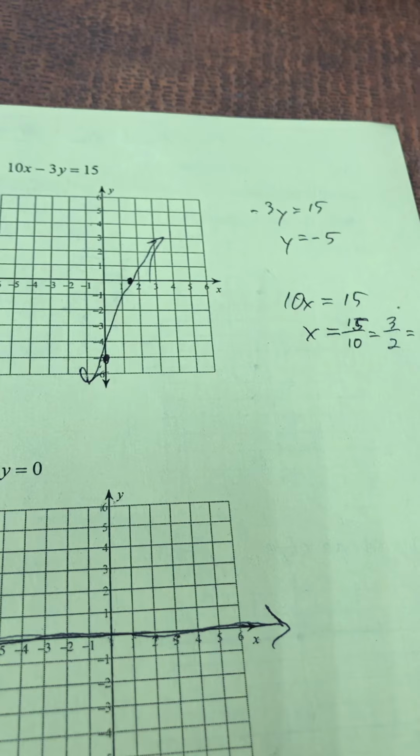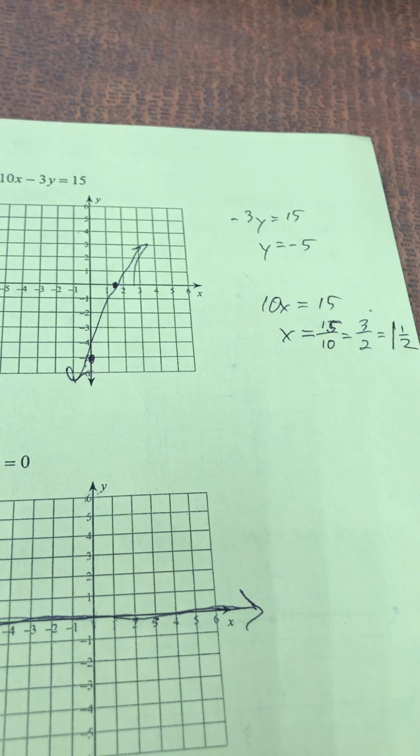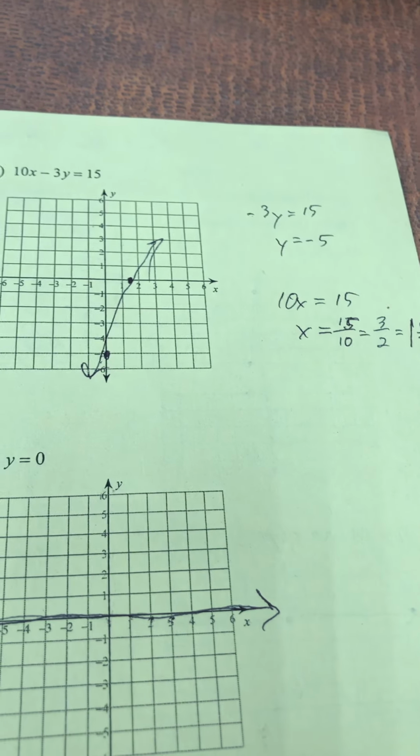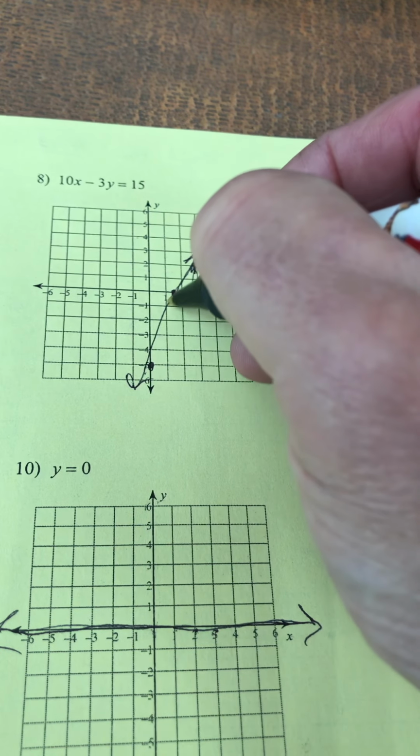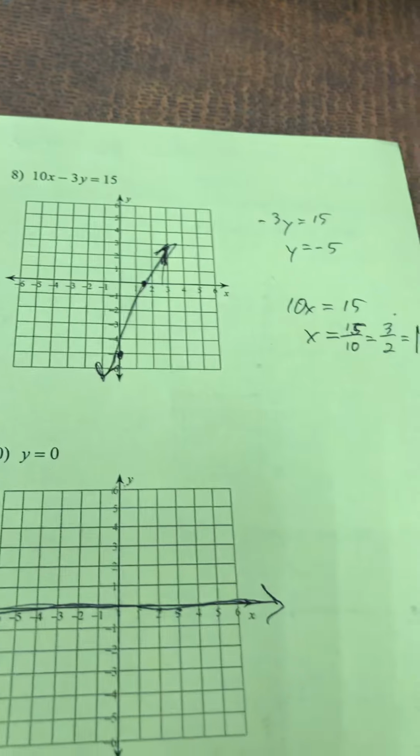You could probably connect them a little bit better. There we go. That's an ugly arrow, my gosh. Had to wait for it to get into focus there.